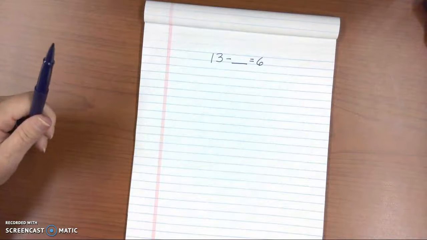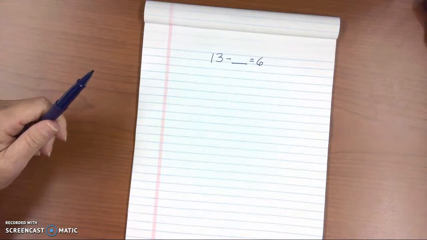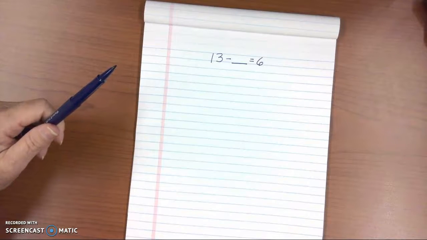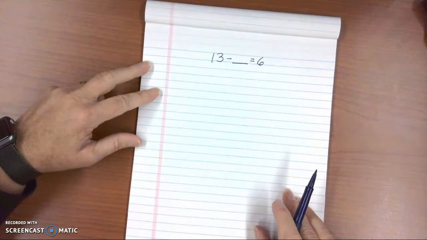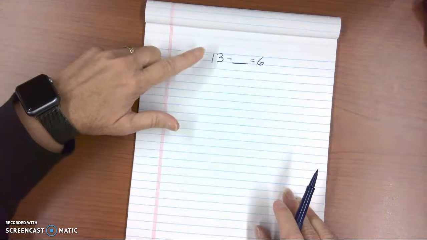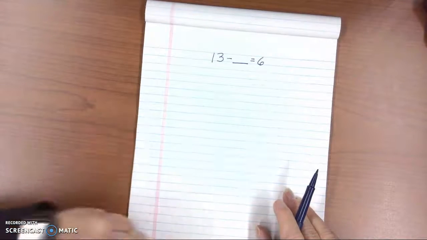Right, for this assignment, you are going to use a given subtraction equation and write the related addition fact, and then write a story problem that could be solved using the equation you're given. So I'm going to write my addition fact and the story problem based on this equation: 13 minus blank equals 6.